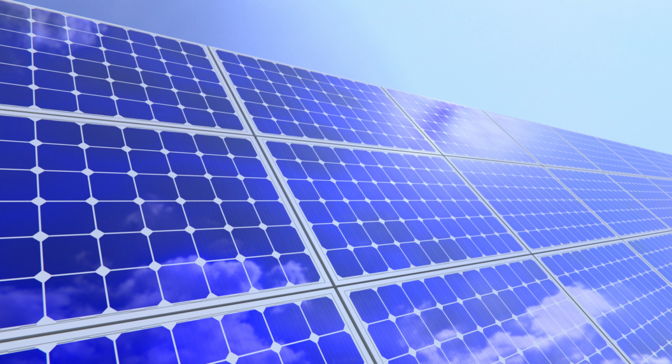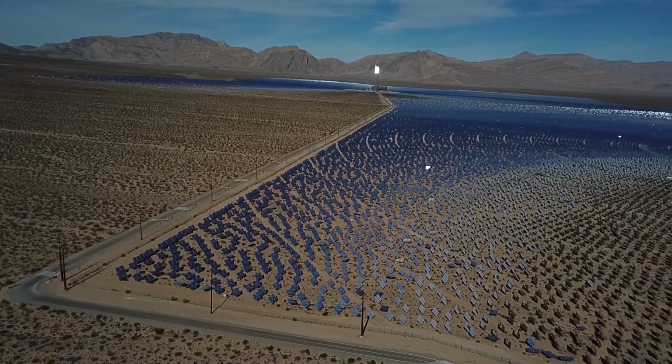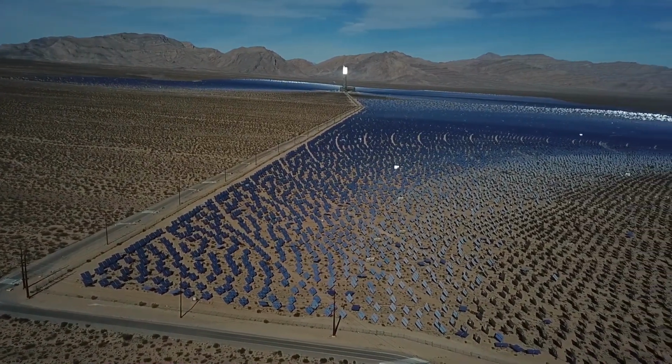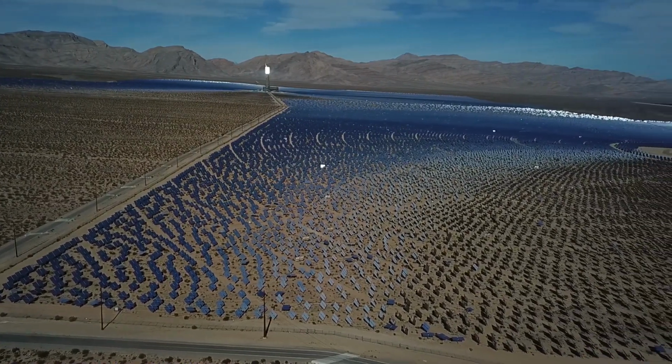The second way is to produce heat with the help of mirrors from the sunlight, and then we can use this heat to convert water into steam. Once the steam is generated, the process can run just like that in a thermal power plant.